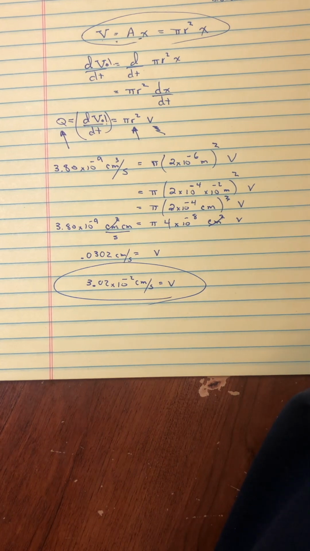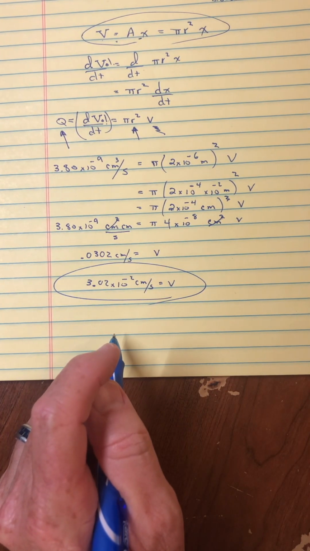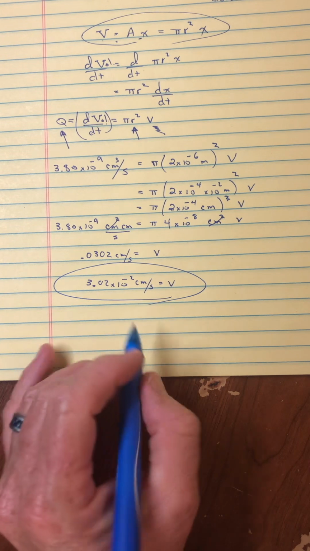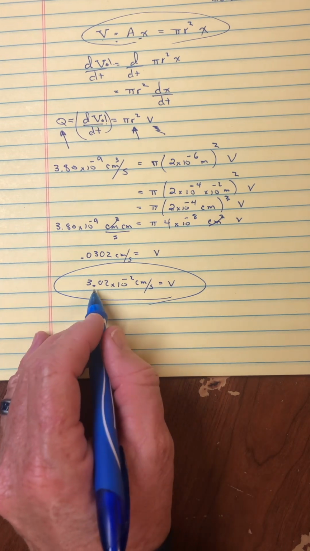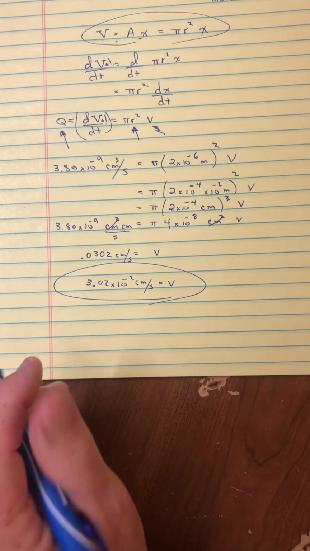And let me flip back to the answer here. Where is it? Scrolling. Okay, what did they get? Yeah, here it is. There it is: 3.02 times 10 to the minus 2 centimeters per second.